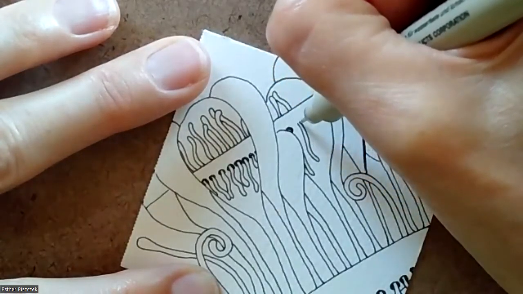Just drawing so slowly. Simple little lines.